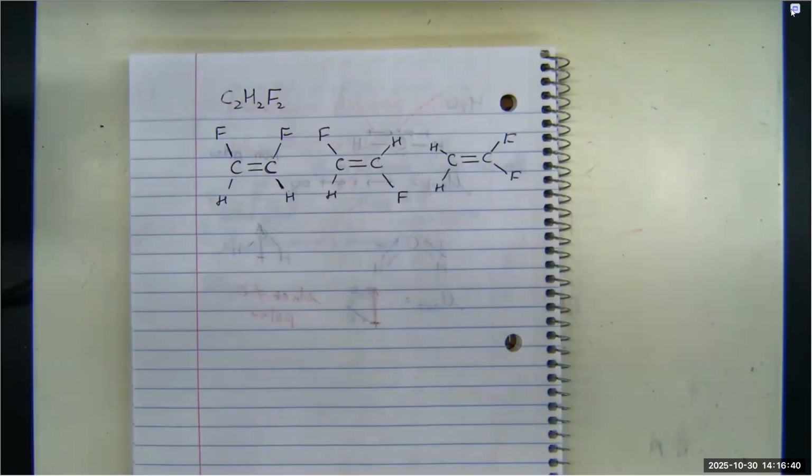By the way, these structures are not considered resonance structures. Can somebody tell me why these are not resonance structures? Anybody? Laila? Take the microphone, Laila. Is it because the bonds stay the same? Yeah, the double bond is not changing, right? The bonds are the same. Exactly right. In resonance structures, the placement of the double bond changes. But in this case, what is changing is the arrangement of the atoms in space. They have different arrangements.